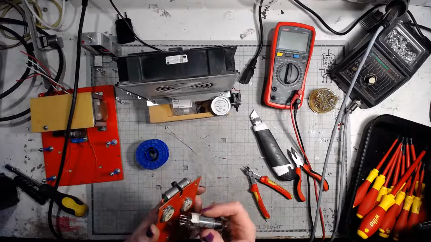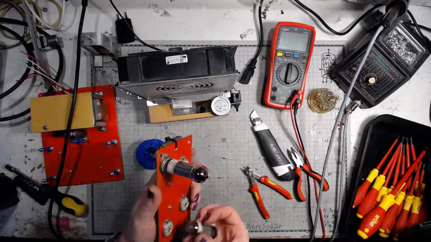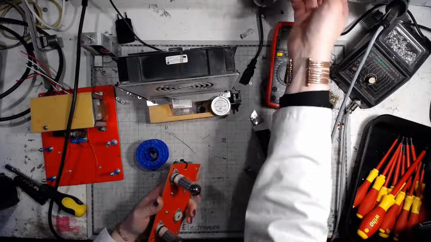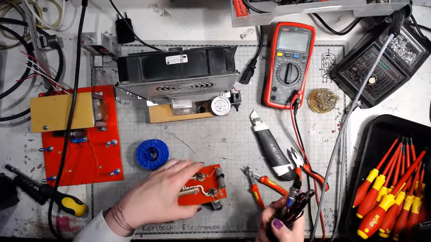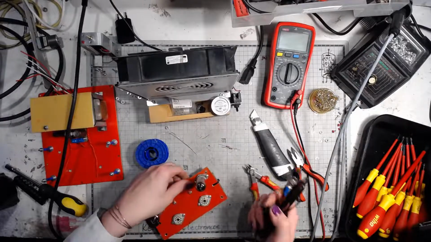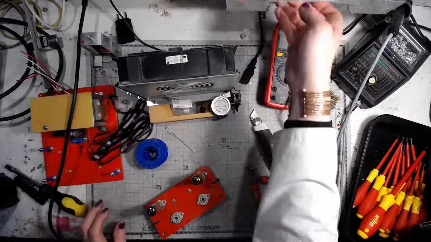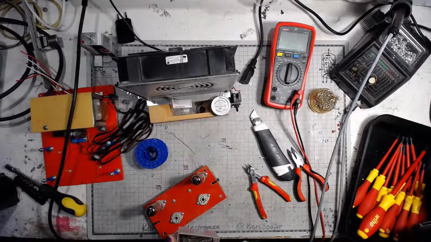Might show you the tubes lighting up. Because I've got this 12 volt supply on my bench, and this could be used for showing the tubes.